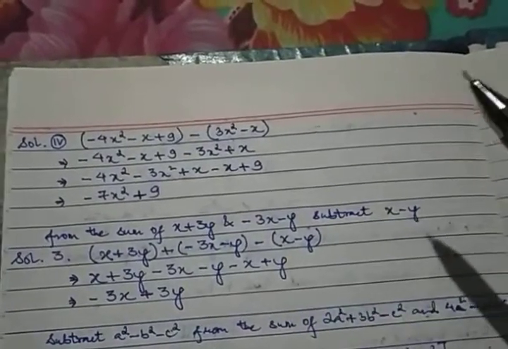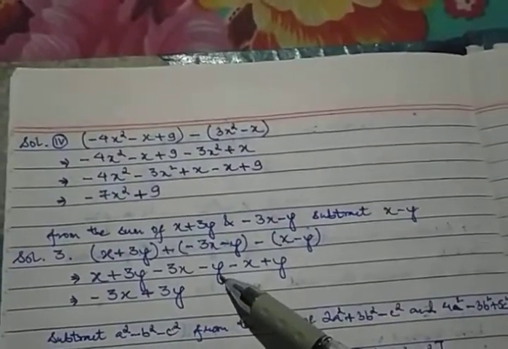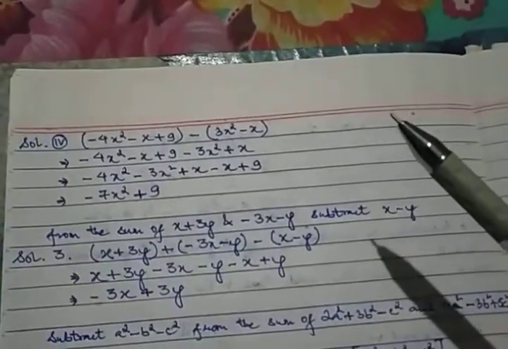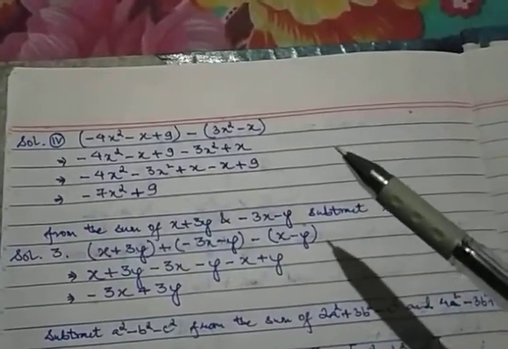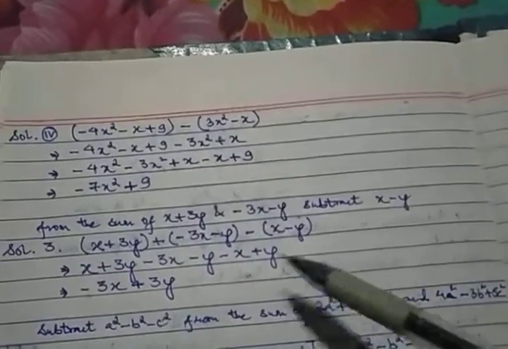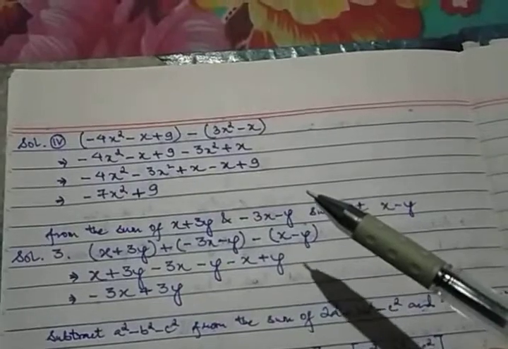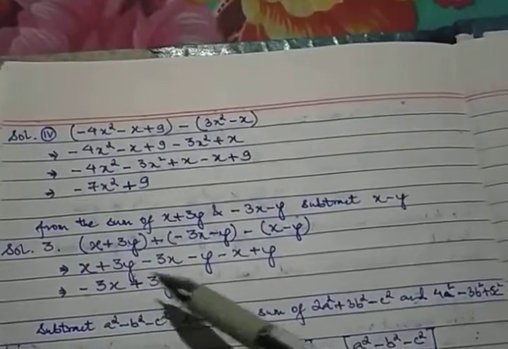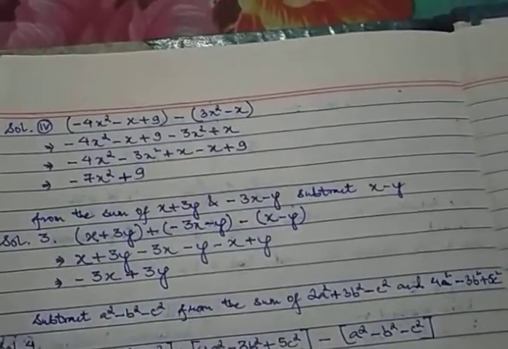So why arrange and all, isn't it? Similarly minus y and plus y, they will get cancelled, so why arrange and all? Therefore the basics are very important, dear kids. If you get to know the basics, you don't need to arrange and all, you can skip the steps as well. So finally what we have is minus 3x plus 3y as our answer. Is it okay?